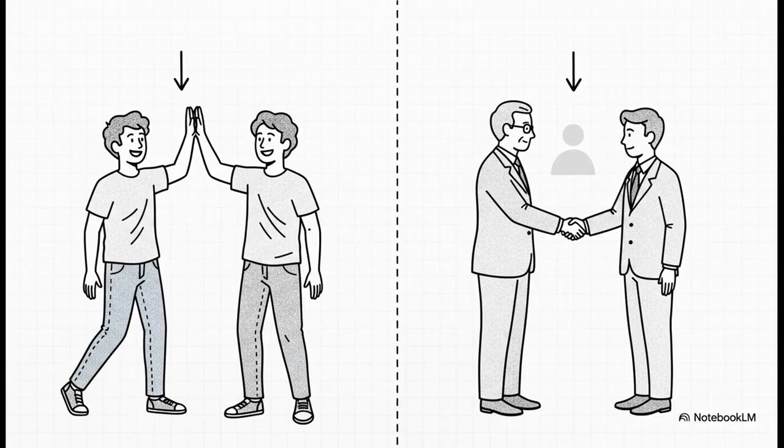So here's the big takeaway. When you're speaking formally, just pretend you're talking about the person, not directly to them. It feels a little weird at first, but it's a sign of respect. And here's a pro tip. If you're ever not sure which one to use, just go with the formal. It's always the safer, more polite option.